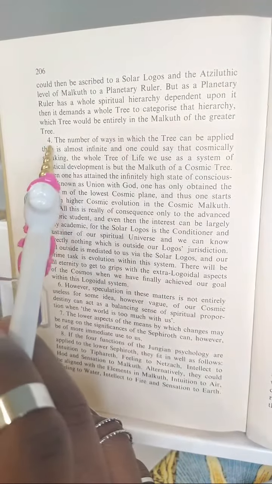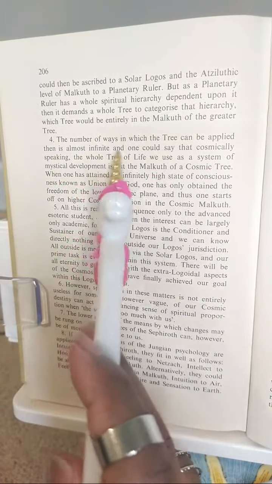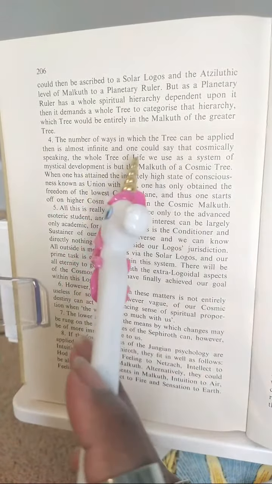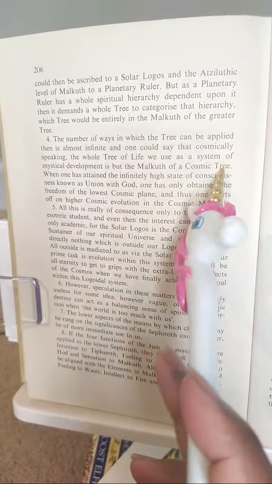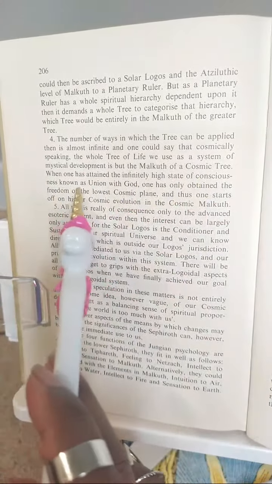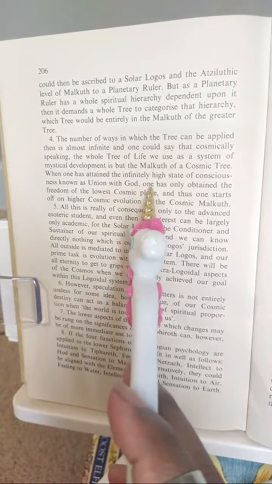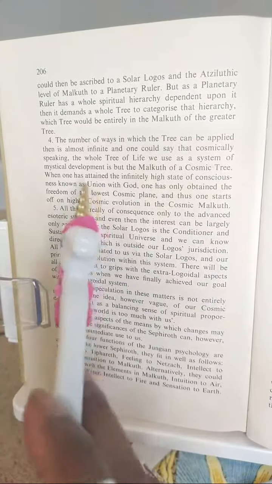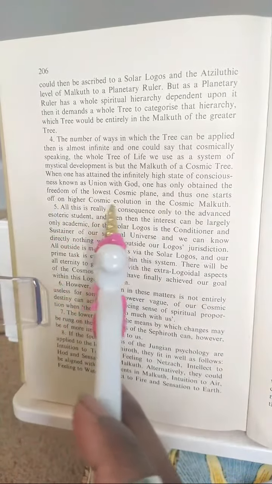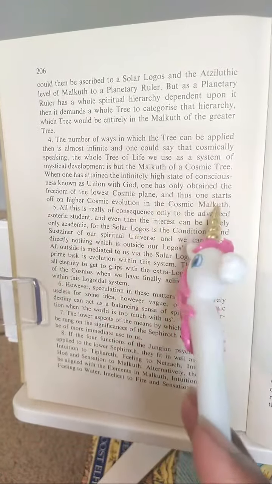Four. The number of ways in which the tree can be applied, then, is almost infinite, and one could say that, cosmically speaking, the whole tree of life we use as a system of mystical development is but the Malkuth of a cosmic tree. When one has attained the infinitely high state of consciousness known as union with God, one has only obtained the freedom of the lowest cosmic plane, and thus one starts off on higher cosmic evolution in the cosmic Malkuth.